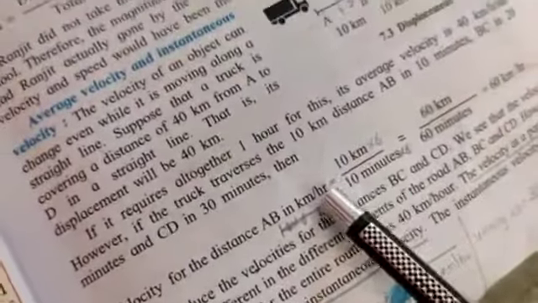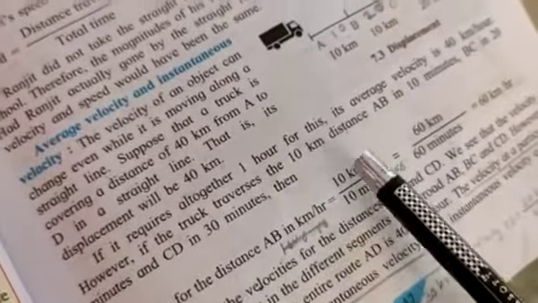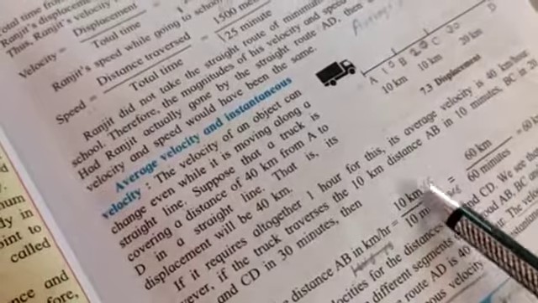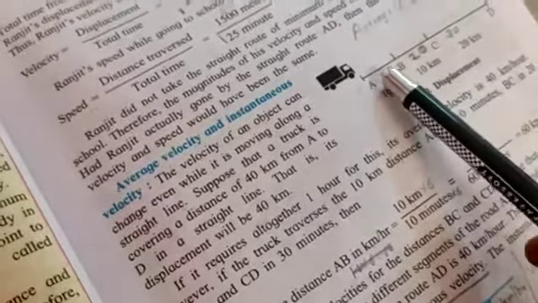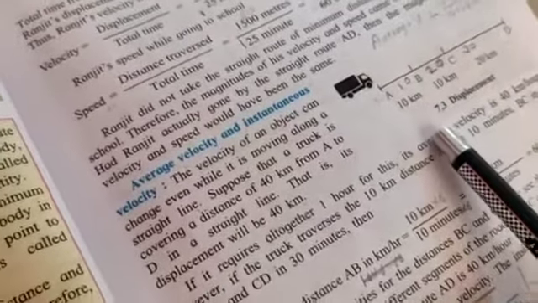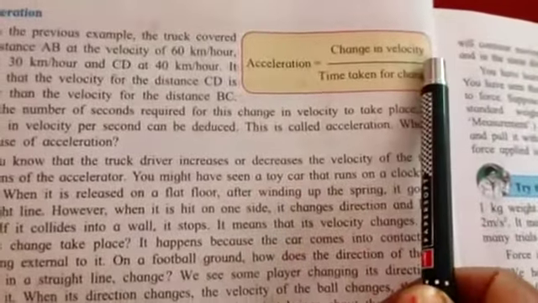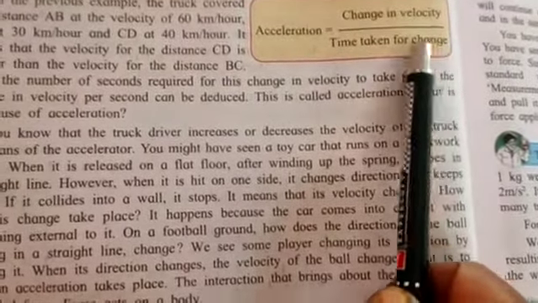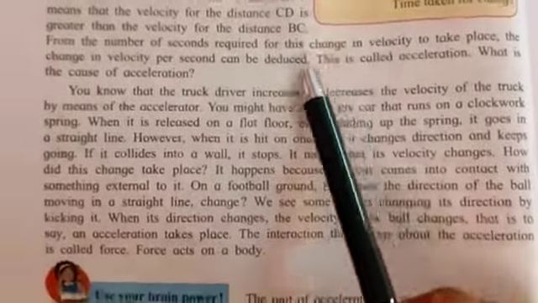According to the formula, we have calculated the time taken for the distance, that means the change in velocity. Change in velocity means the distance upon time, the time taken to cover this much distance. So this is the formula for acceleration: change in velocity upon time taken for the change.